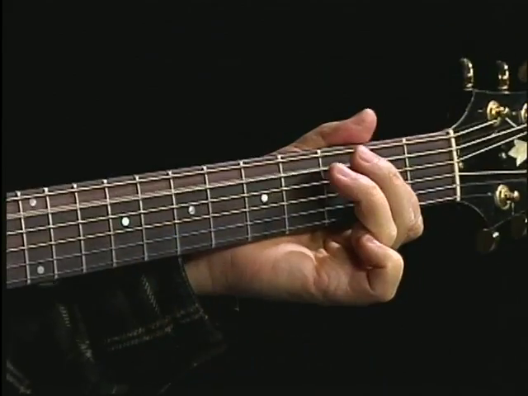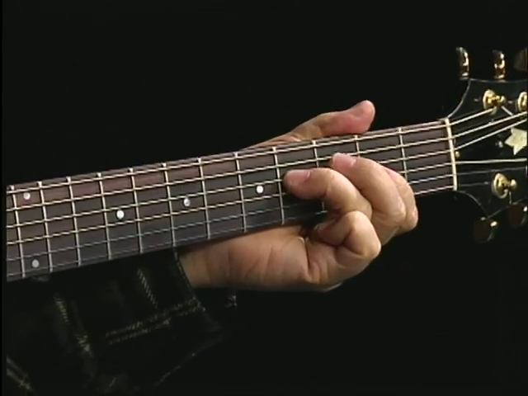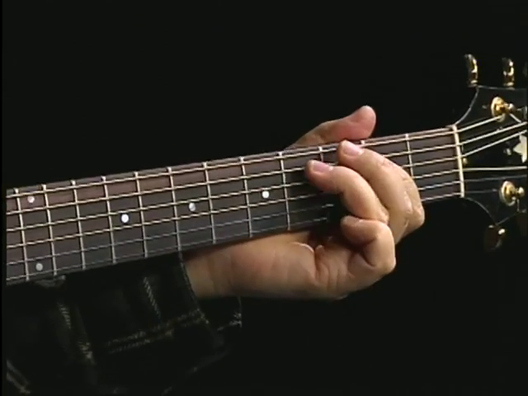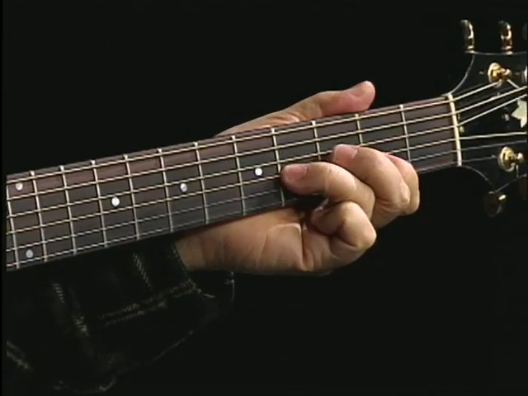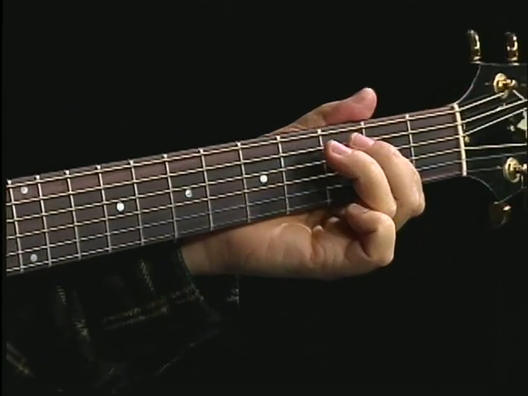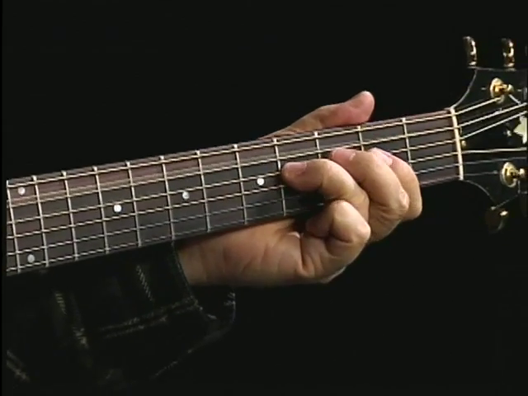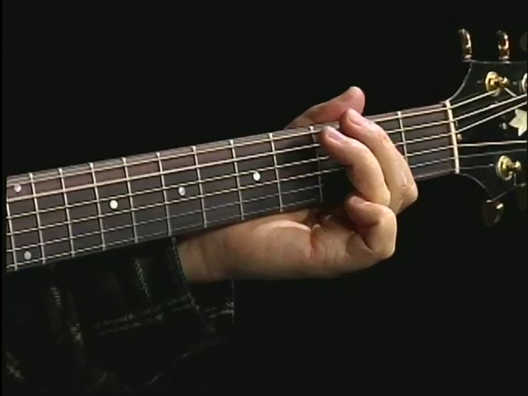So with a whole 1-4-5 progression, here's the key of E. Here's an E chord. Down to an A chord. Back to an E. Now I'm going to go down for the 5 chord, to the D. Back to the A. Now back to the D.